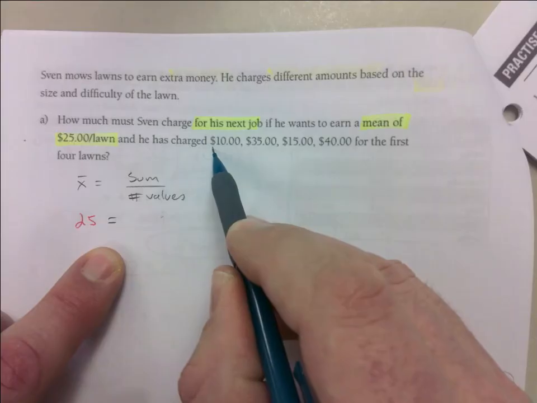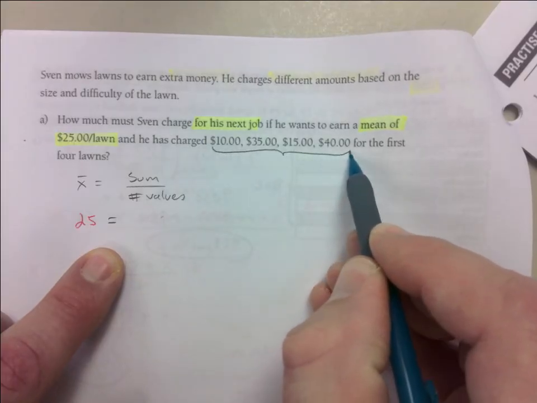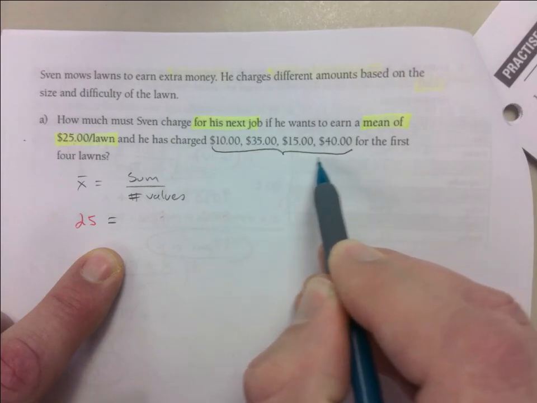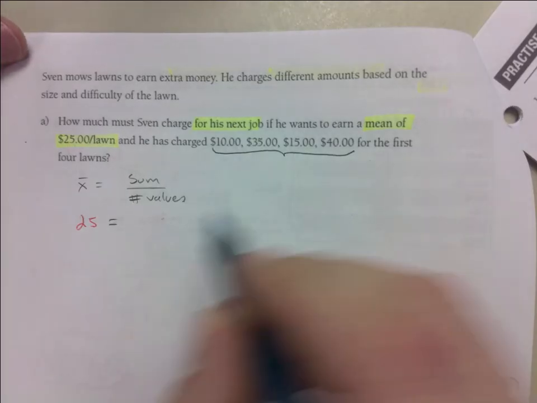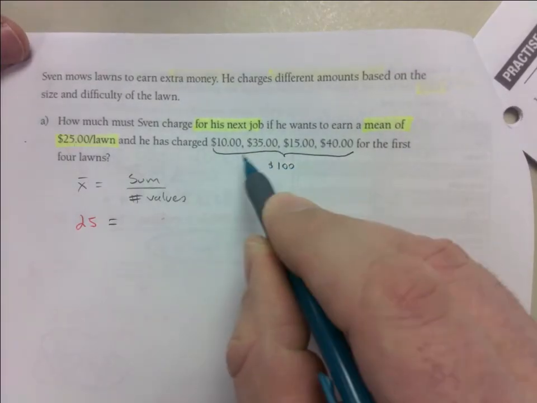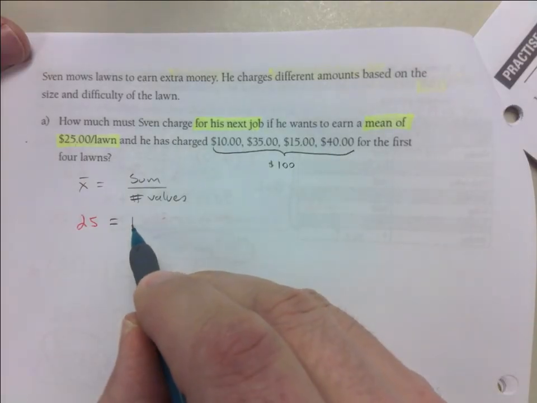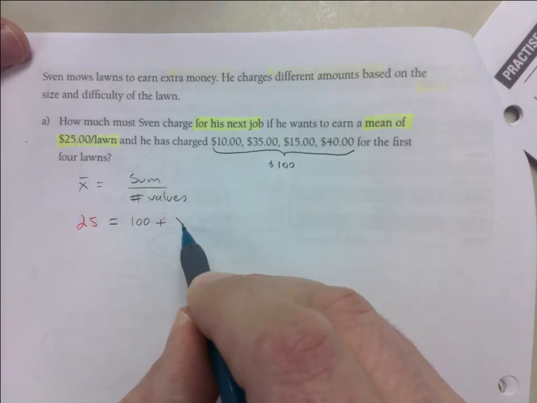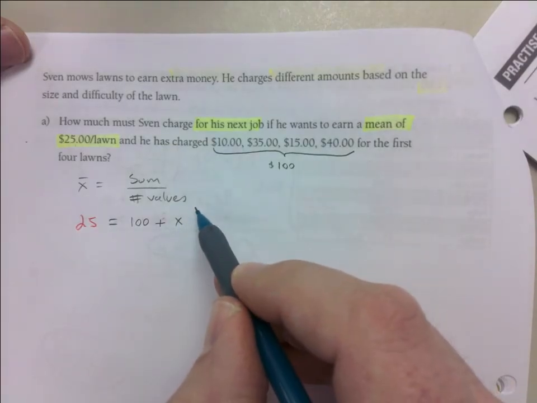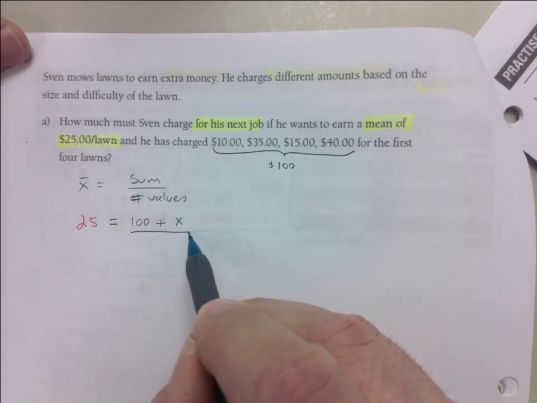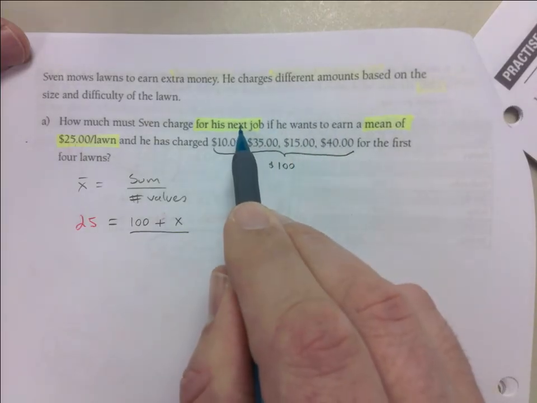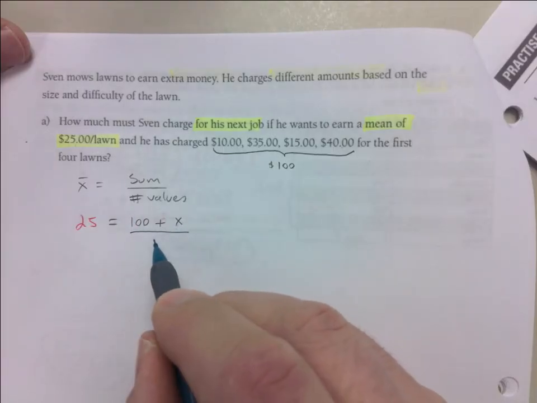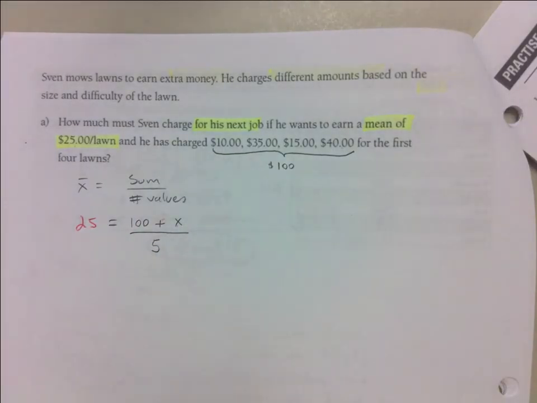Watch what I do here because they're right here, these values. Just add up these 4 values you already have. And what do we get there? 100, right? This is $100 already accumulated so far. So you say 100 plus the next job. Okay? And we divide it by the number of values. So in this case, we've got 1, 2, 3, 4, 5. The next job is the 5th value here. So we have 5 values that we're going to divide by.